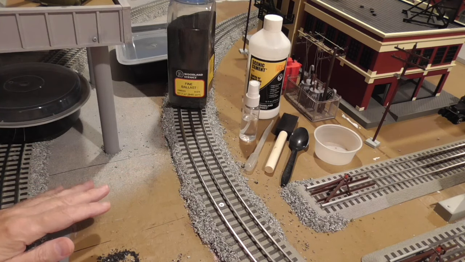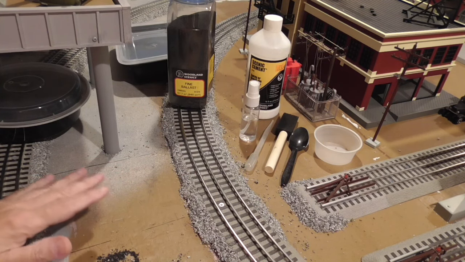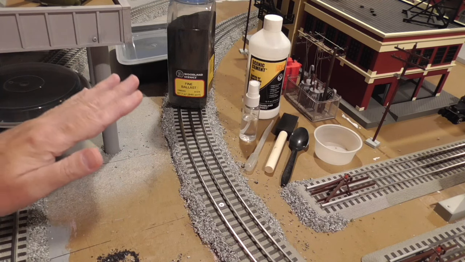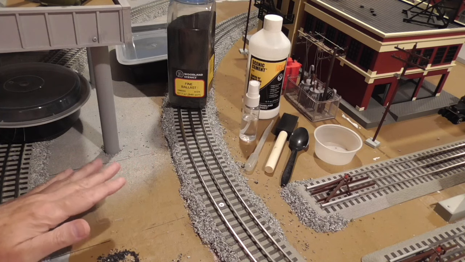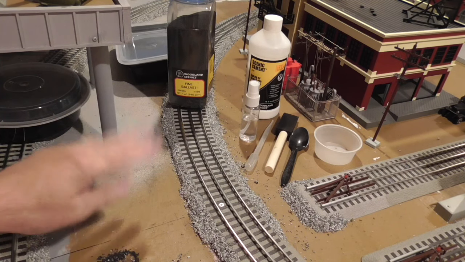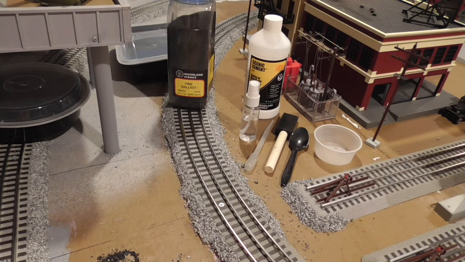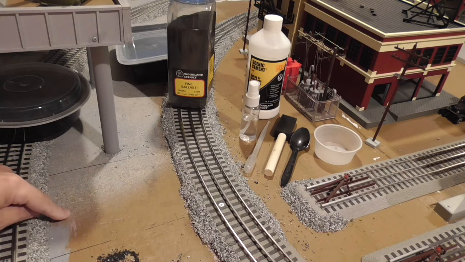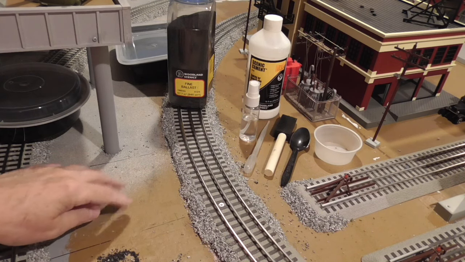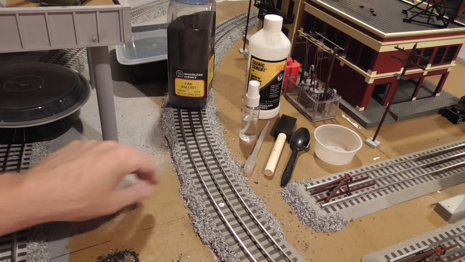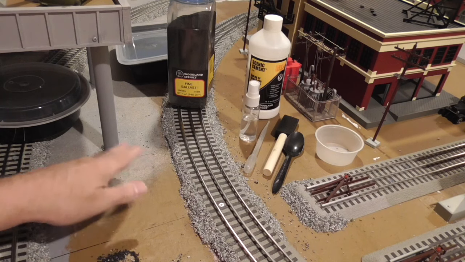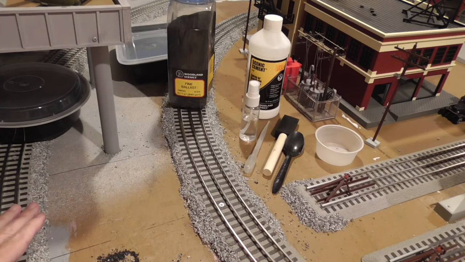I'll spray the gravel, or the ballast, the road surface, with the alcohol so that the glue will break right through, and the water's surface tension won't prevent the glue from going into the stones. I also have a little sponge brush that I'm going to use to lay down some glue onto the surface of the layout, and then a spoon that I'll use to move out and lay down the gravel ballast.